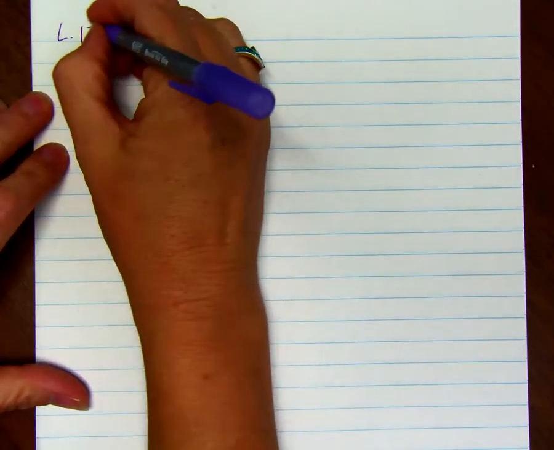Lesson 17, translating between words and algebraic expressions.